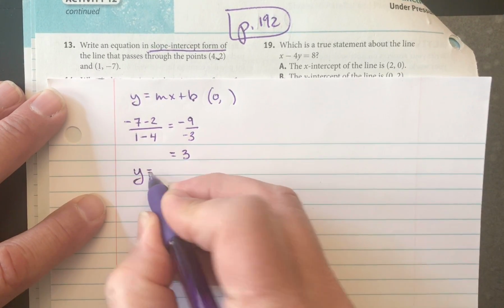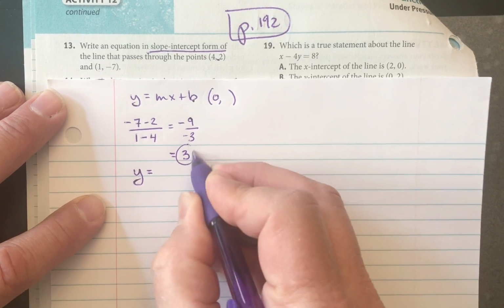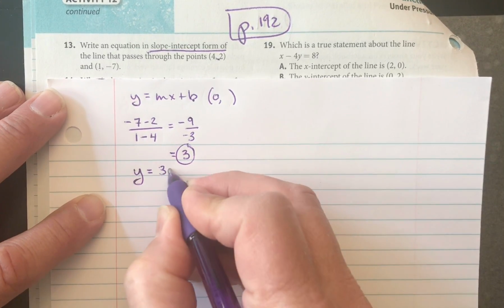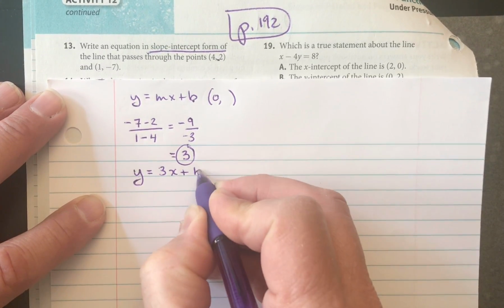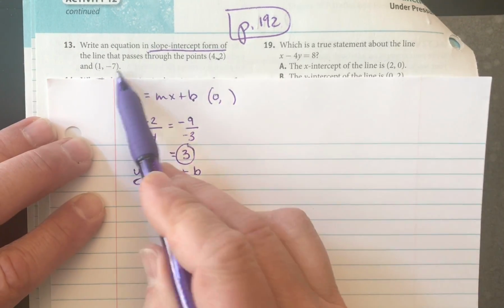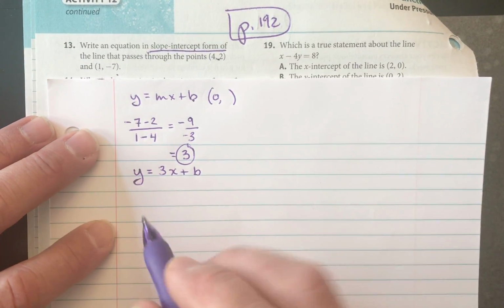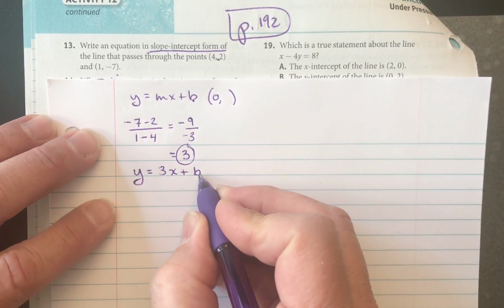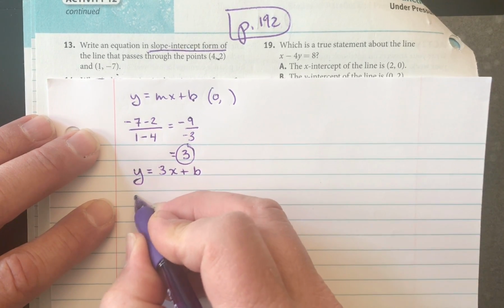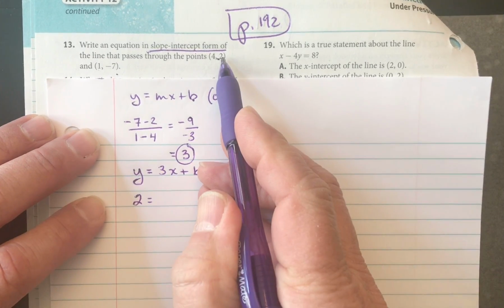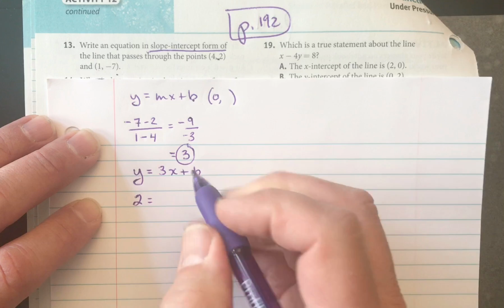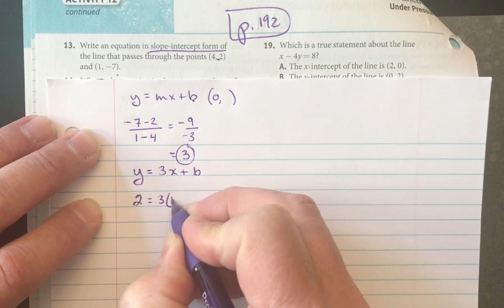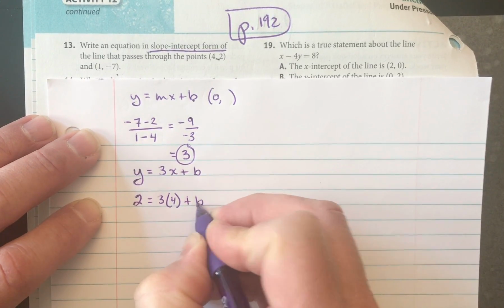So now I have y equals, I just figured out my slope, that would be 3x plus b. Now I'm going to choose one of these points, doesn't matter which one, and use that to solve for b. Now, when y is equal to 2, then x is 4. So that would be 3 times 4 plus b.